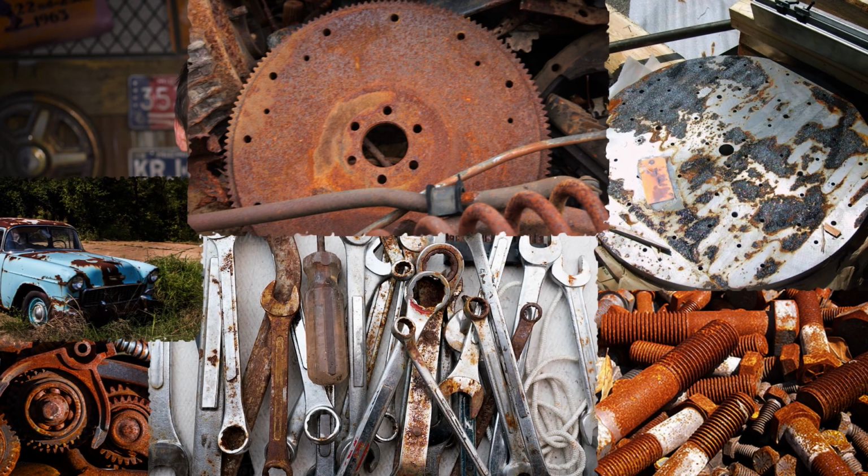Anyways, rust is everywhere, right? If you have anything metal, you've probably experienced rust. It's an unstoppable force, and thank God it is, because if not, Armor really wouldn't have much to do.